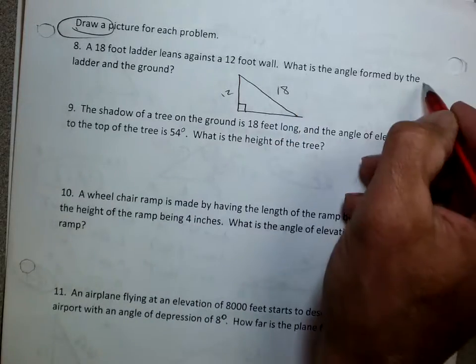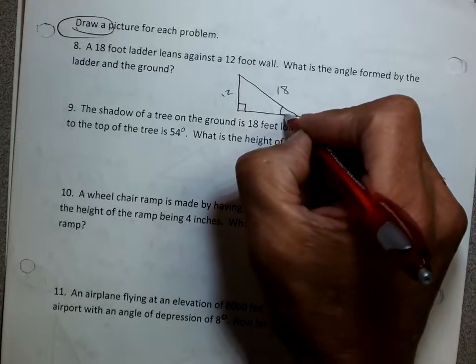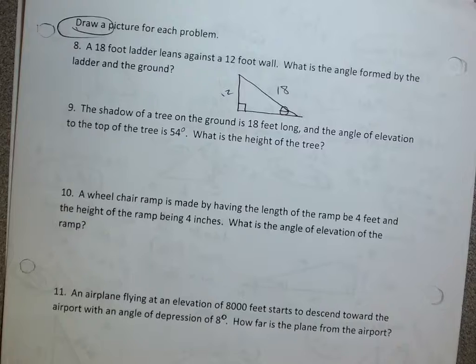So we need the angle. Who would put a ladder like that? I don't know. Well, you can walk on it. It could be a little dangerous. Could be, yeah. Yeah, there you go.